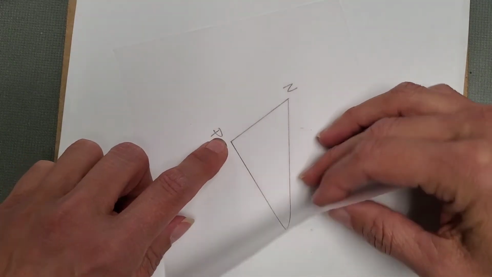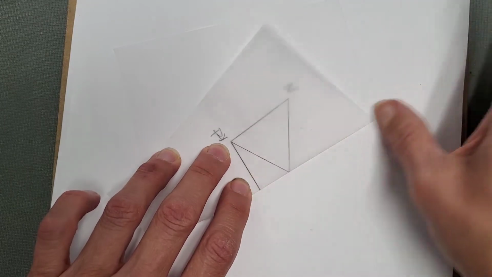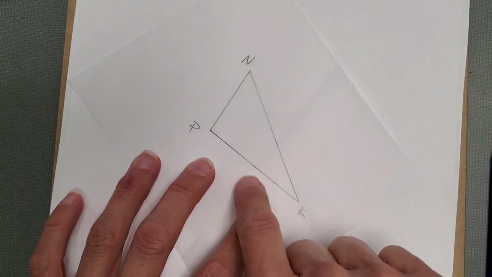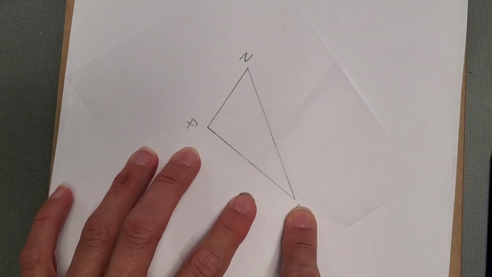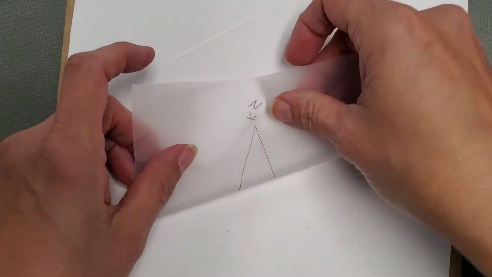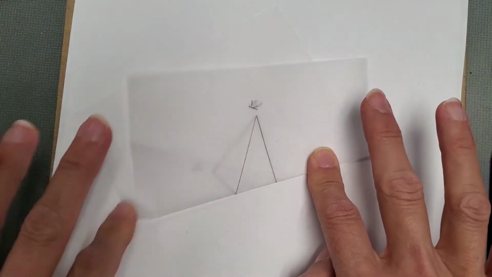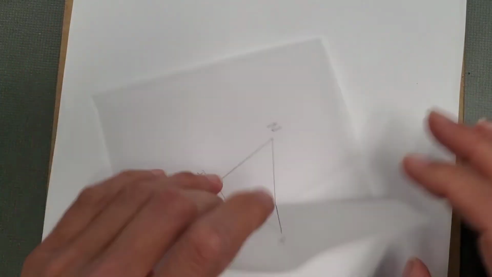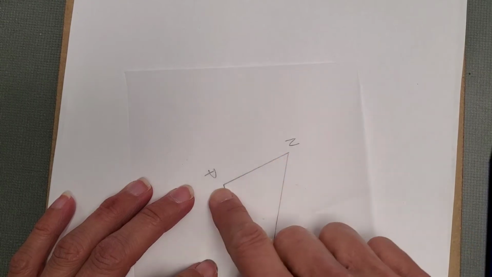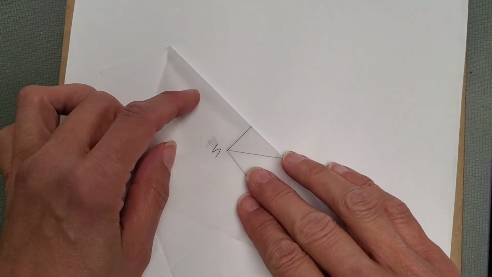So first I'm going to take K and put it on P, just like that. And now I have my perpendicular bisector of side PK. And I'm going to do that for the other sides as well. So now I'm going to take K and put it on N, and I'm going to crease that. And that is going to be the perpendicular bisector of this side.